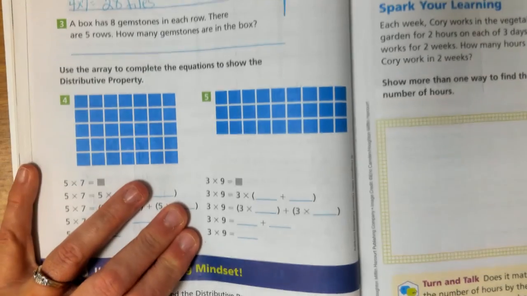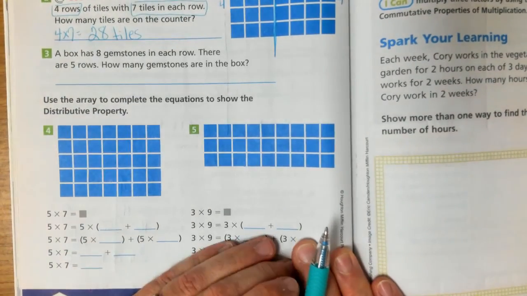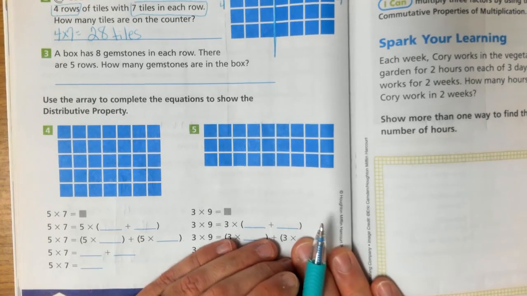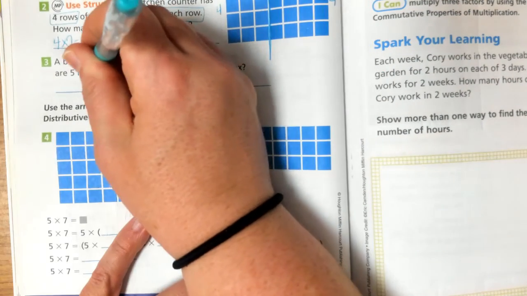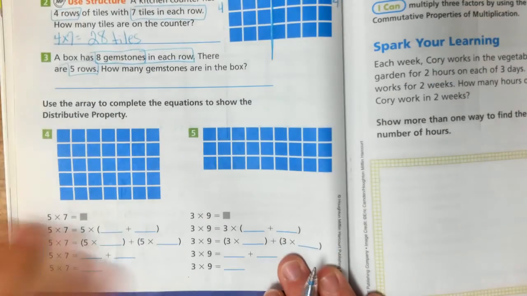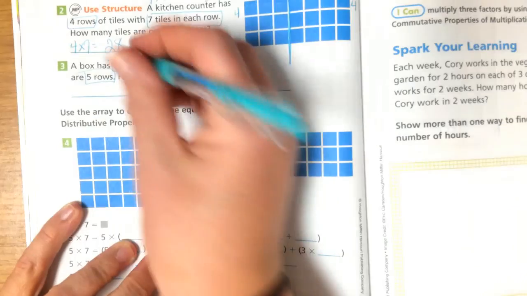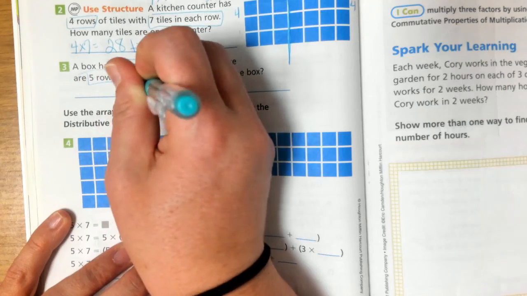So there are 28 tiles on the counter. Alrighty, number 3. A box has 8 gemstones in each row. There are 5 rows. How many gemstones are in the box? So we have 8 gemstones in each row, and there are 5 rows. So what is our multiplication problem we are going to be solving for this one? We are going to be solving 5 times 8.